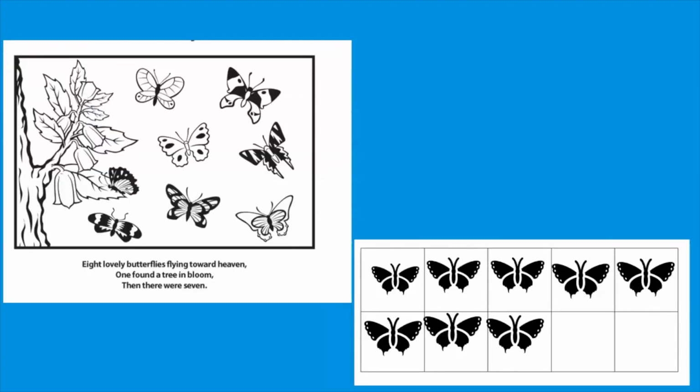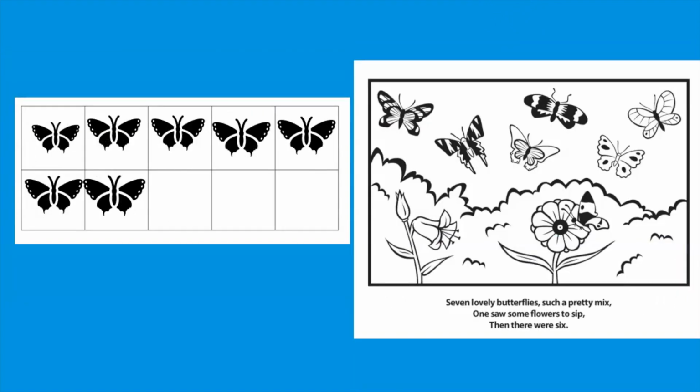8 lovely butterflies flying toward heaven. One found a tree in bloom. Then there were 7. 7 lovely butterflies. Such a pretty mix. One saw some flowers to sip. Then there were 6. I wonder what 6 looks like. Let's see if you can predict what 6 will look like on my 10 frame.